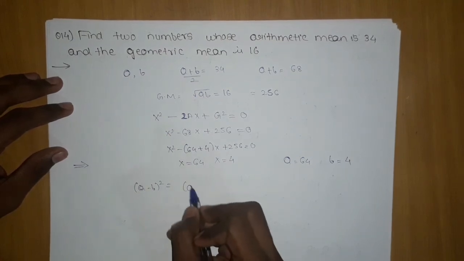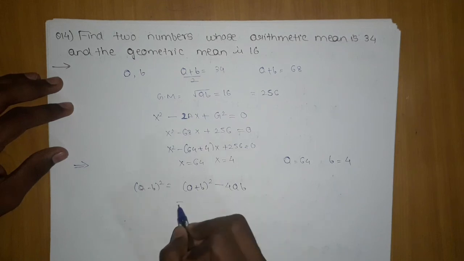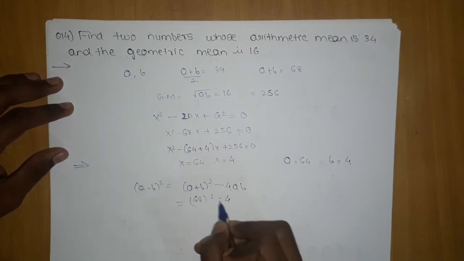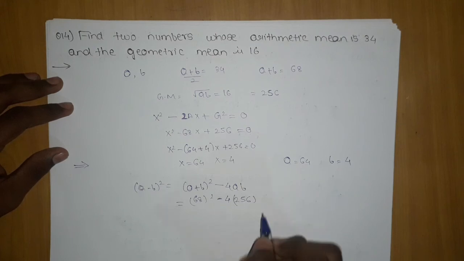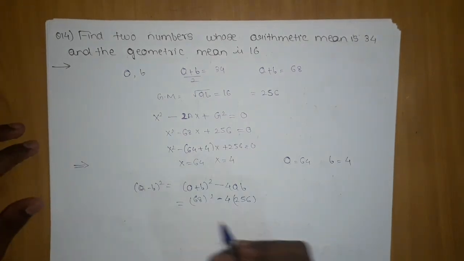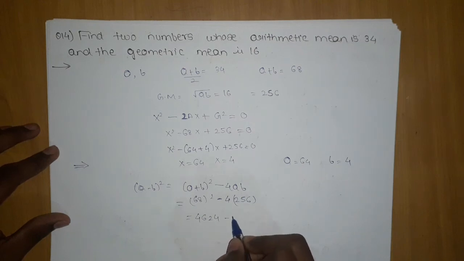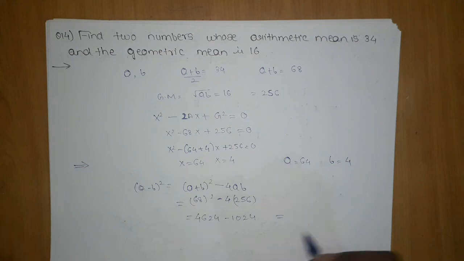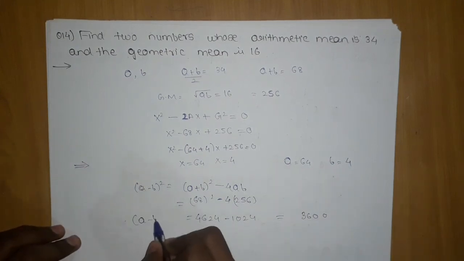Now the other approach can be getting (a minus b) the whole square. If you know this, it is nothing but (a plus b) the whole square minus 4ab. If you substitute the value of a plus b, it's 68 the whole square minus 4 into a into b, which is nothing but 256. Then you have 4624 minus 4 into 256, that is 1024. So what value do you have? 3600. And this is equal to (a minus b) the whole square.